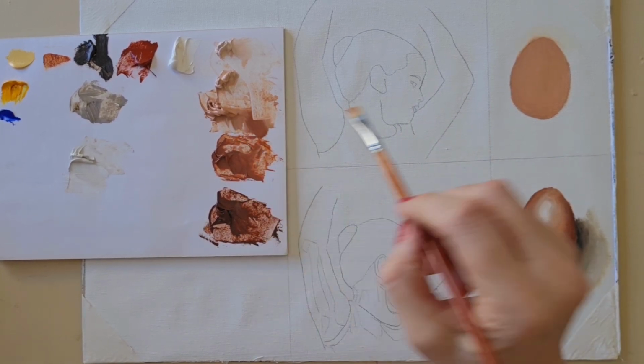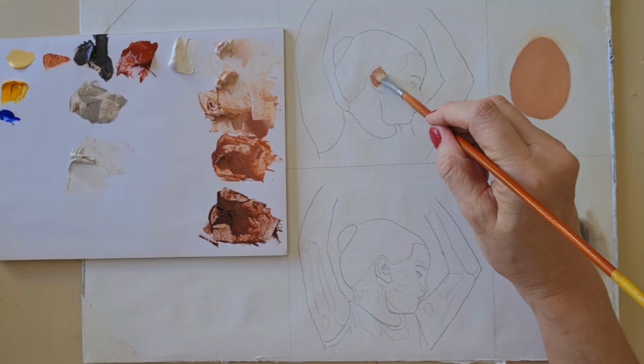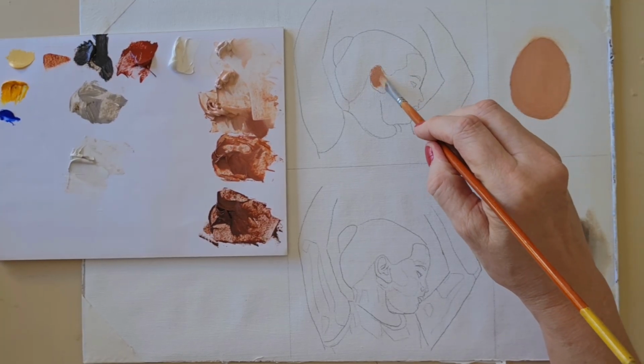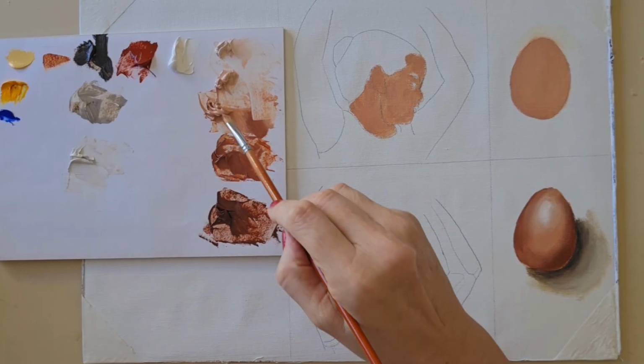If we only have one tonal value for her, and now let's see what happens if we do her face on the second drawing, but we add different tonal values and darker tonal values.